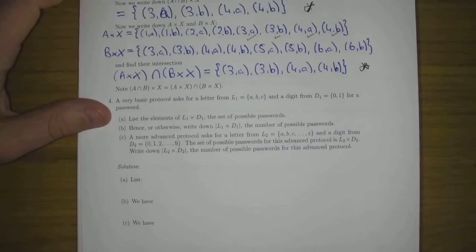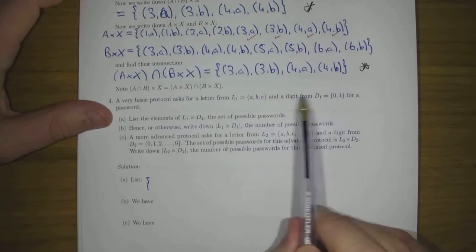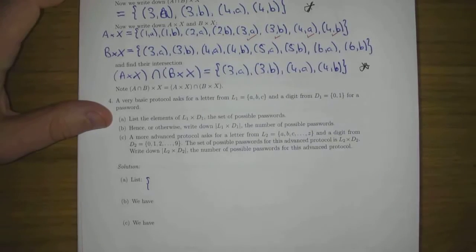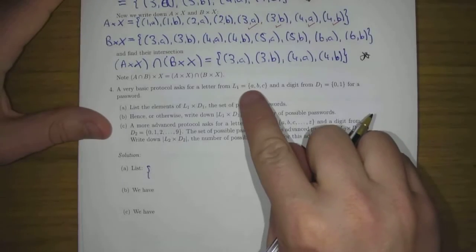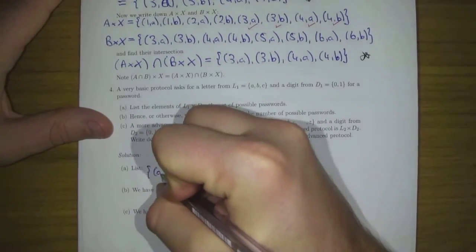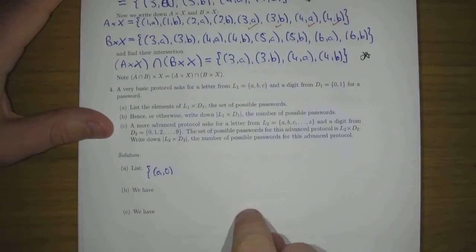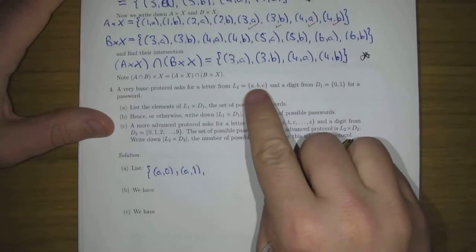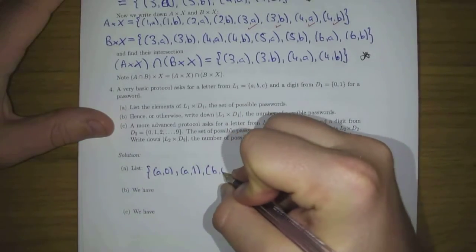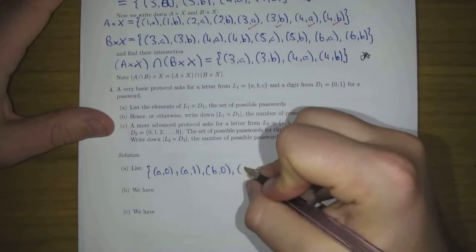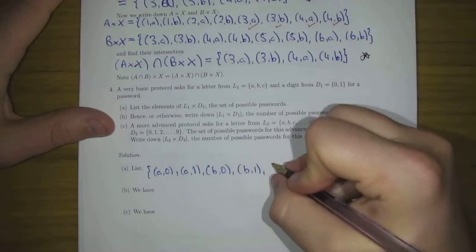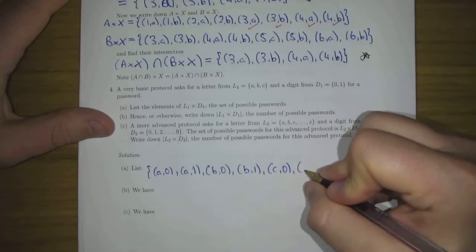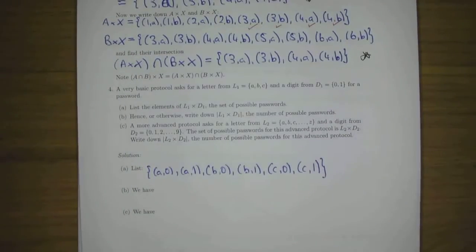Okay, so first of all, let's list this and we'll put it in a set. So as before, if you're doing a Cartesian product, do the first thing with everything in here, second thing with everything in here, and keep on going. Ordered pairs, roundy brackets. So the ordered pair containing A0, so like the password then would be A0. A1, B0, B1, C0, C1. Okay, so that's done. They're all the possible passwords.